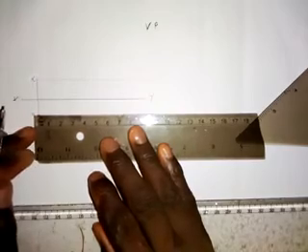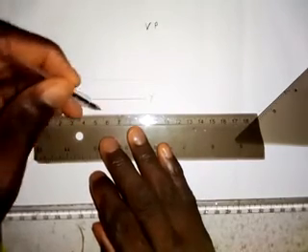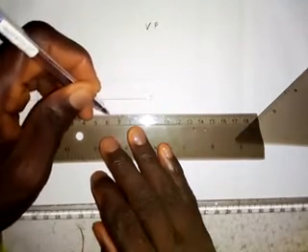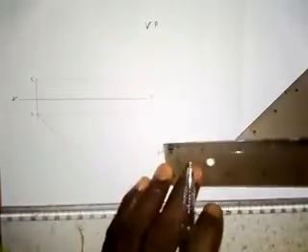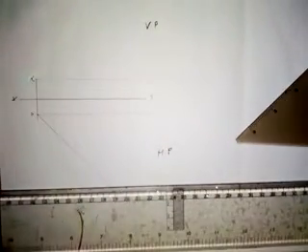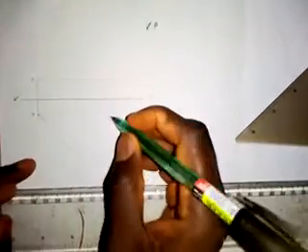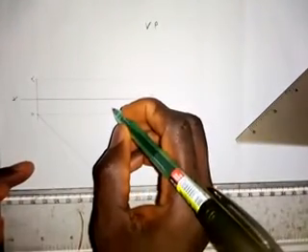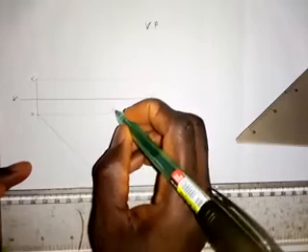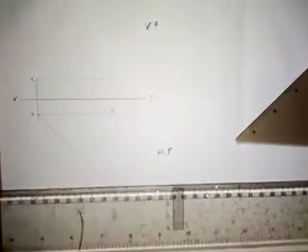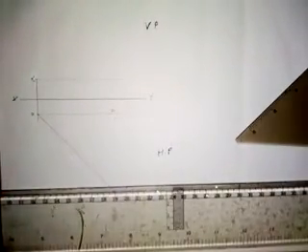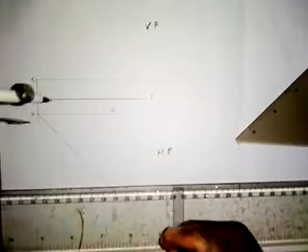Take a measurement of 60 millimeters from here. So this is 60 millimeters. The next thing that you need to do is, we are going to call this point B1. So you take your compass and put it at point A here.